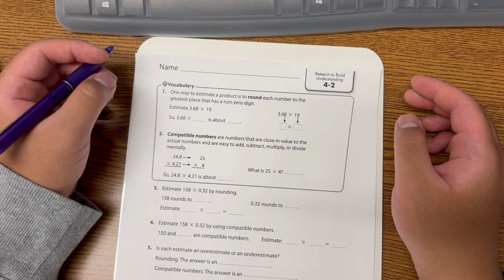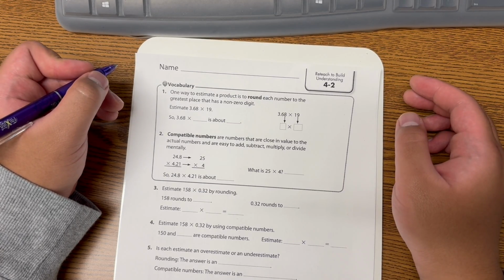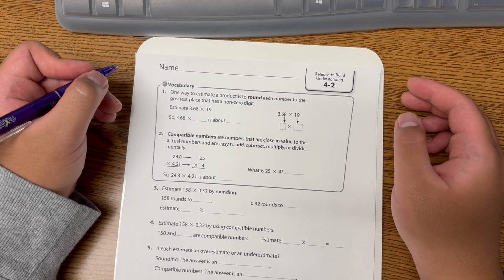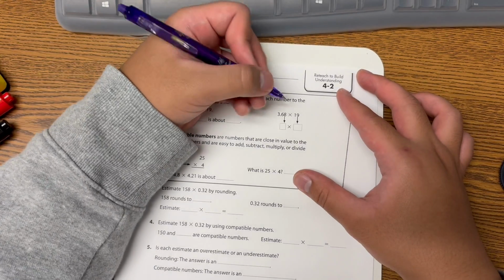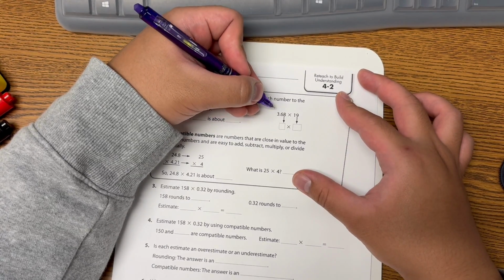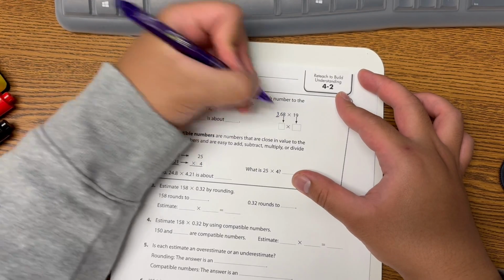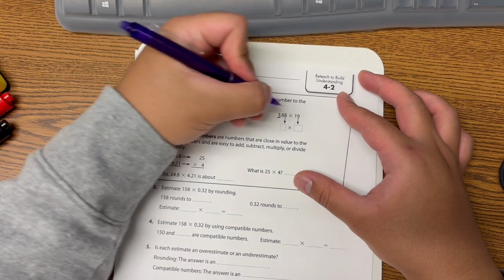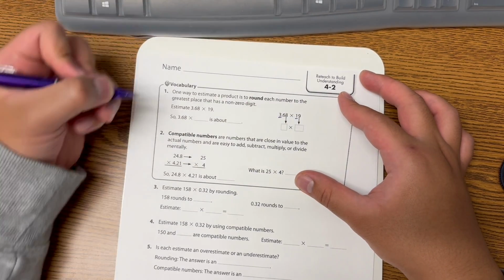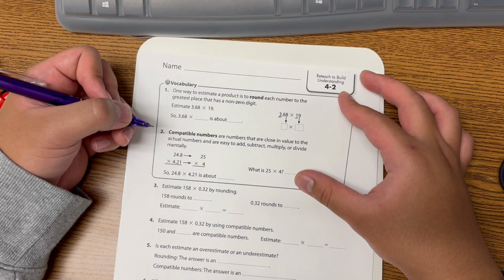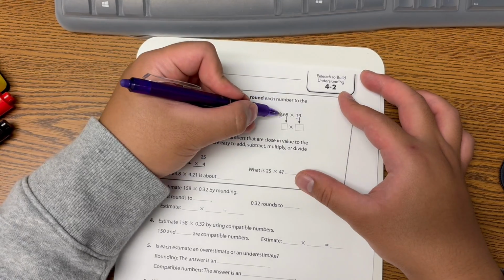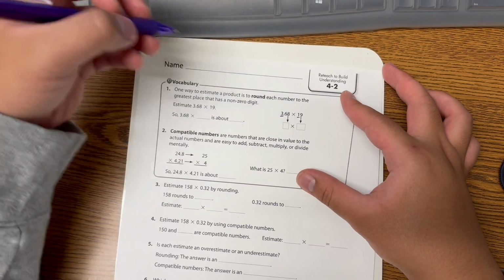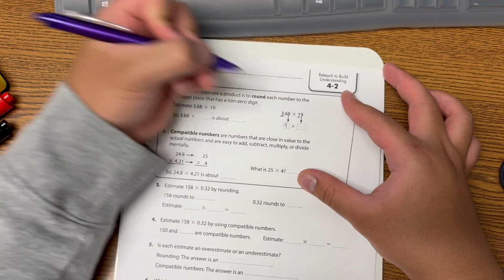It asks us to estimate 3 68/100ths times 19. If we are going to round each number to the greatest place value that has a non-zero digit, in 3 68/100ths, my greatest number with a non-zero digit is the 3 in the ones place. In 19, that'll be the 1 in the tens place. When I look one digit to my right, I see a 6, and that is 5 or greater. So I know I'm going to round up to 4.